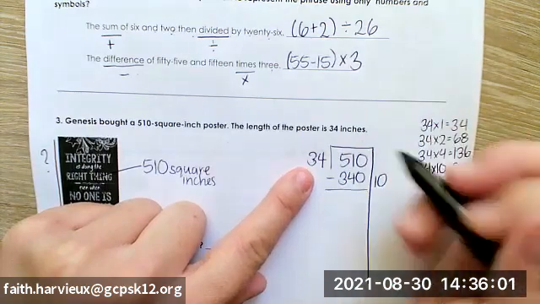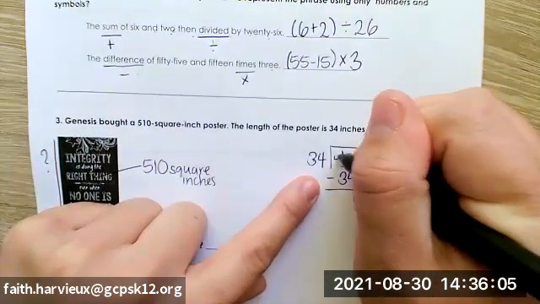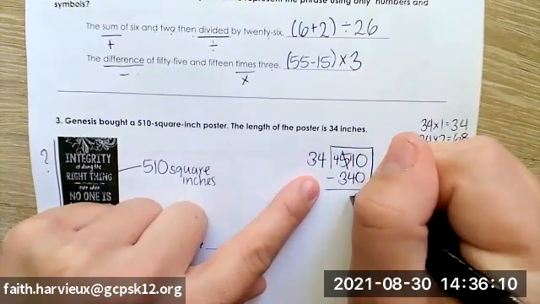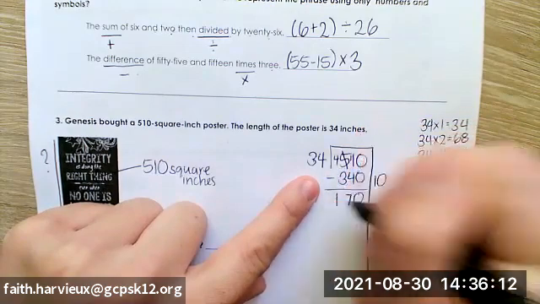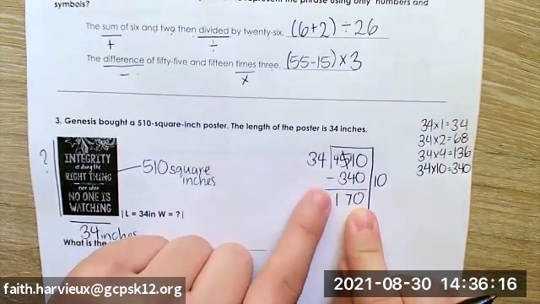Then I subtract. 0 minus 0 is 0. 1 minus 4 can't do it. Got to borrow. This turns into 11 minus 4, which gives me 7, and 4 minus 3 is 1. So now I have 170. I need to try and subtract from 170.